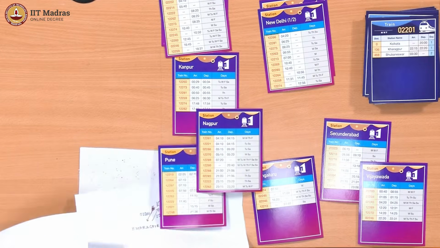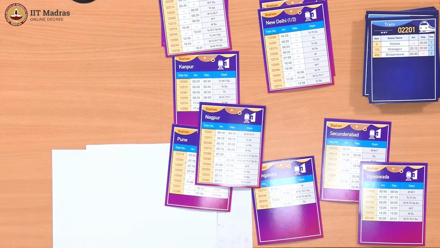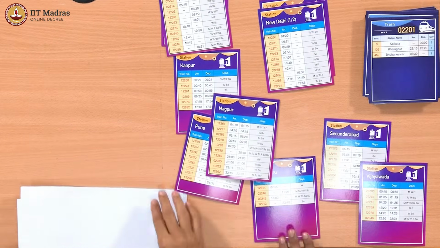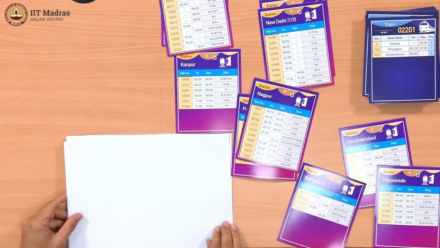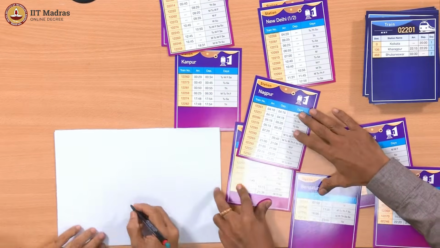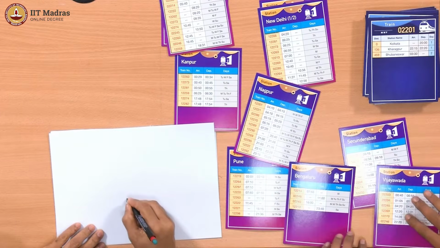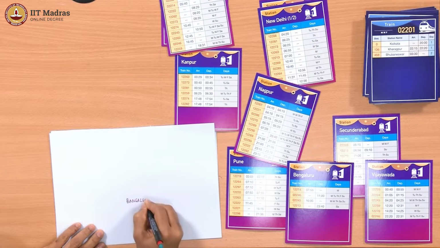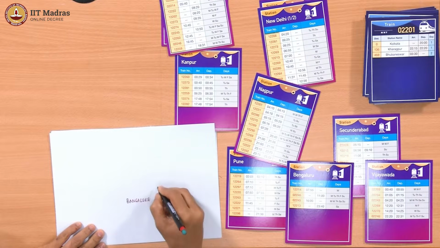So what are we trying to find out? We're finding out whether there is a way to go directly from Pune to Nagpur, Nagpur to Kanpur, Kanpur to Bangalore, Bangalore to Secunderabad. If not, you might find that there is a way to go from Bangalore to Secunderabad via something, Pune, something. I don't know what it is. We'll find out.